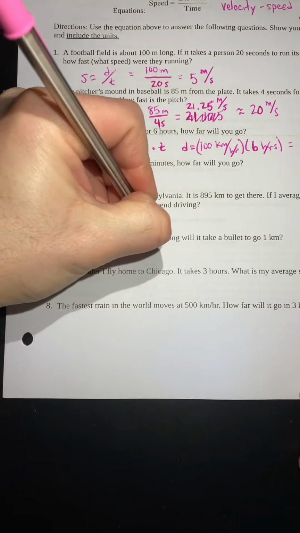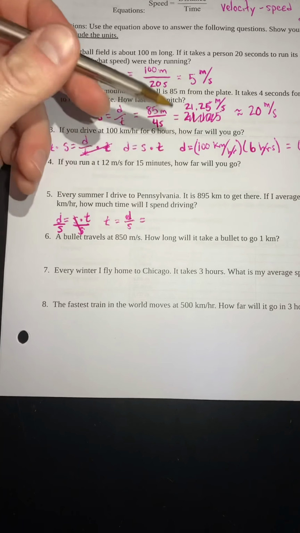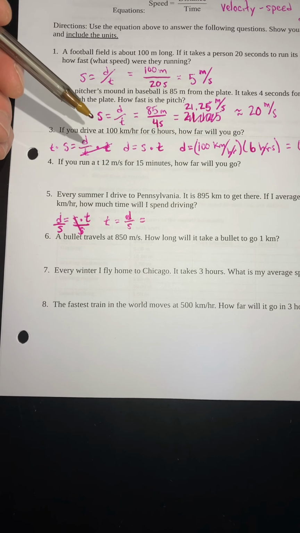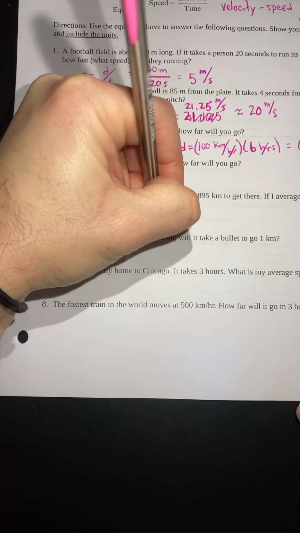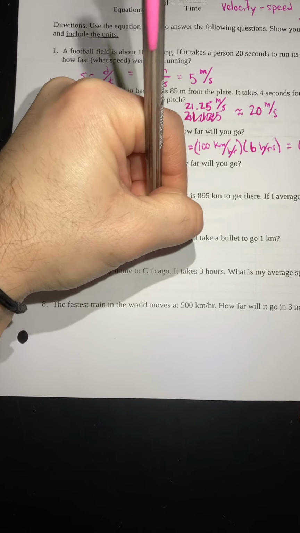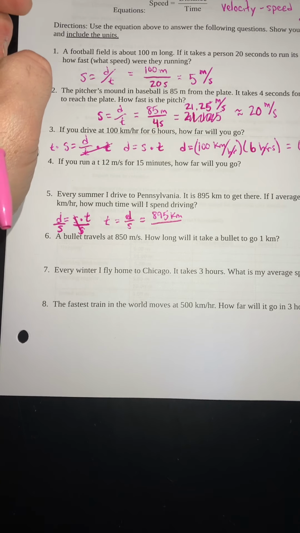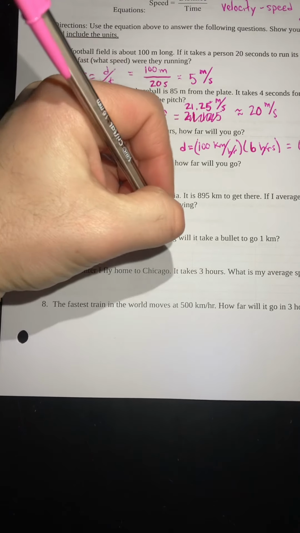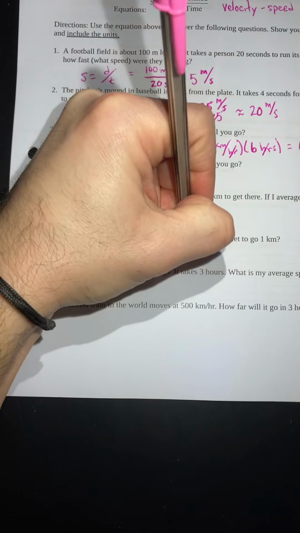All right. And what it's going to look like is this. Distance is what? 895 kilometers. And what is the speed? 100 kilometers per hour.